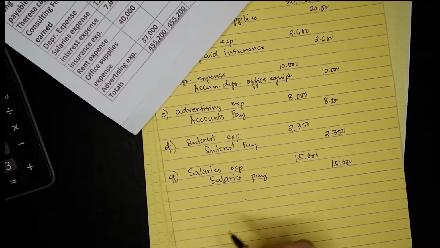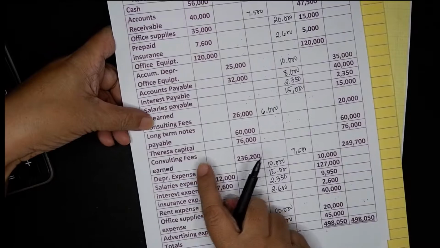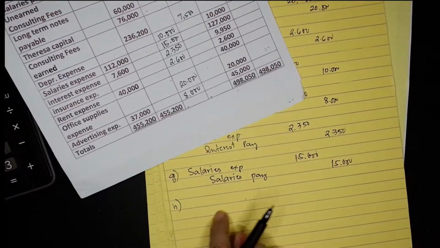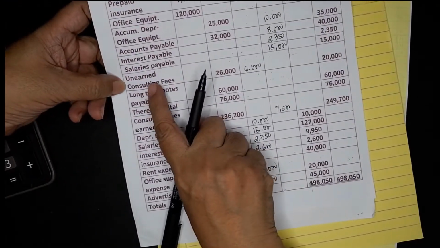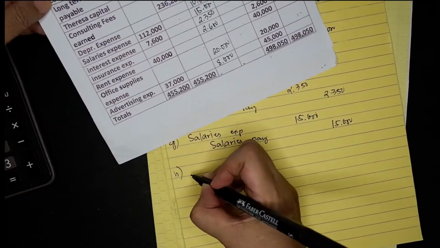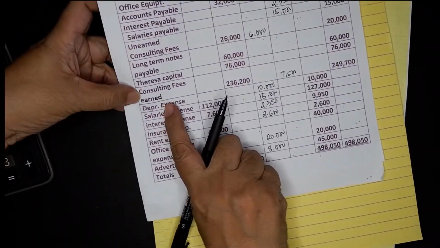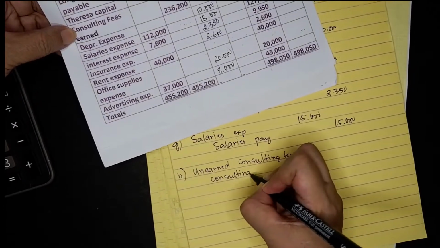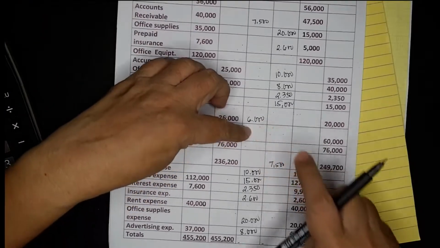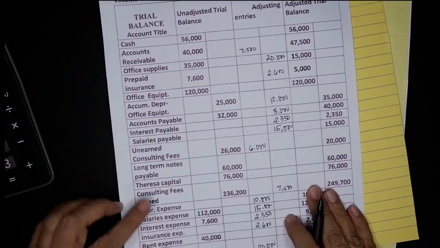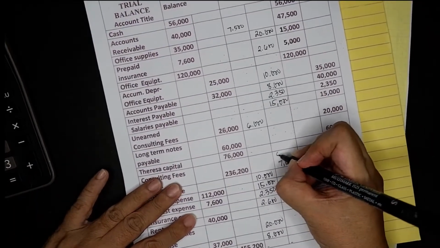So our entry, letter H, to record our consulting fees earned, our revenue, it should be on the credit side. So what is our debit? That is debit unearned consulting fees and credit consulting fees earned of 6,000. So we have to post another amount here, 6,000.